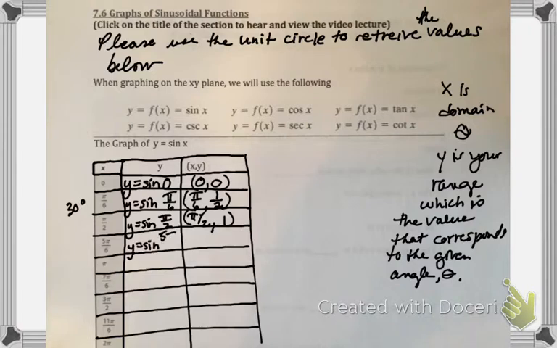So sine at 5 pi over 6 is going to give me 1/2, positive. So 5 pi over 6, comma 1/2 is going to be this coordinate point. Sine at pi. The value of sine at pi is 0. So I get the coordinate point pi, comma 0.